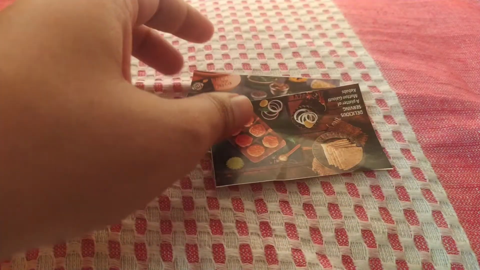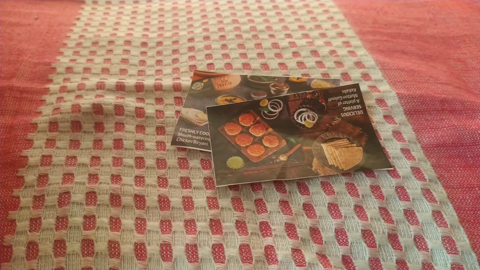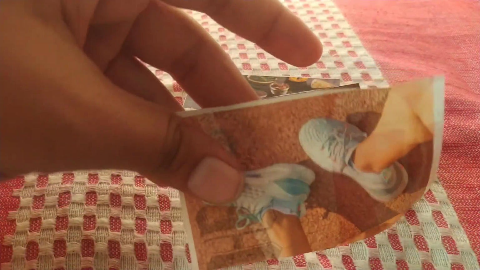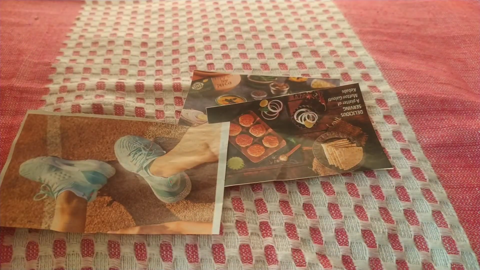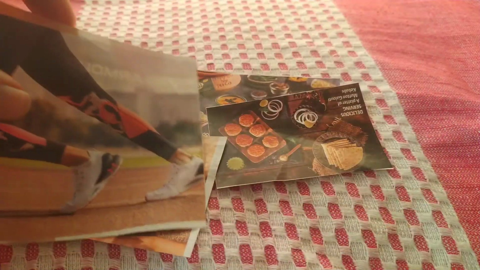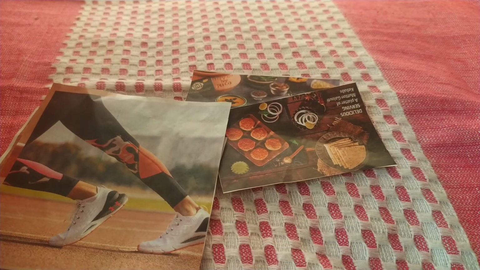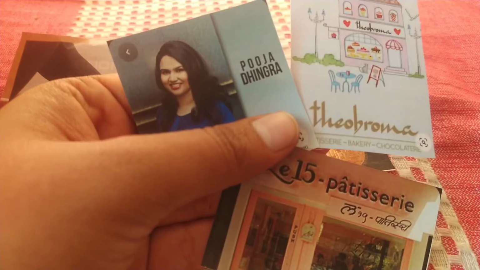Two food cutouts that I got from newspapers. And I have these two workout paper cutouts, and I printed out my job related things.